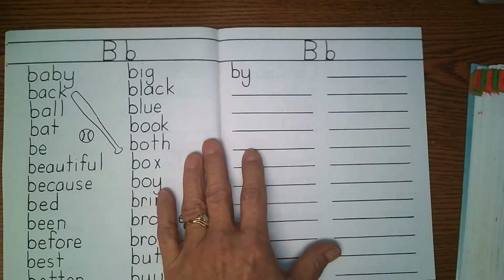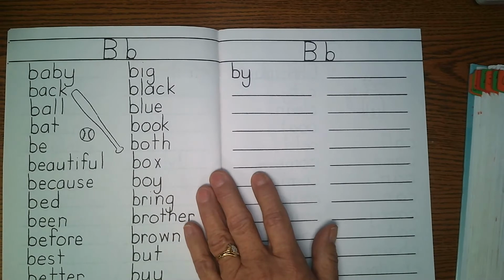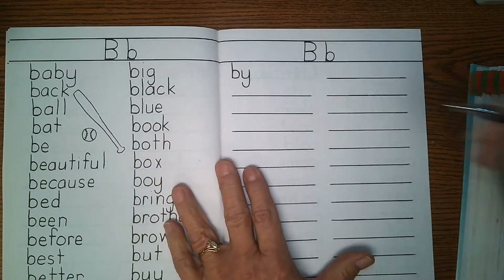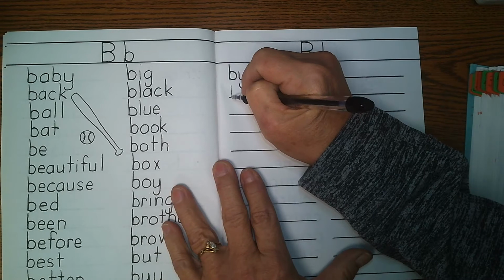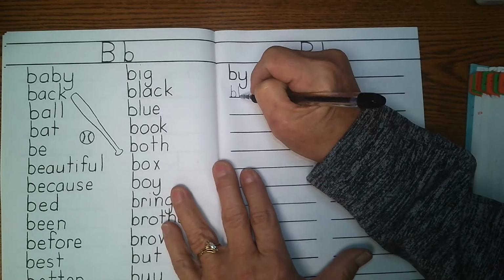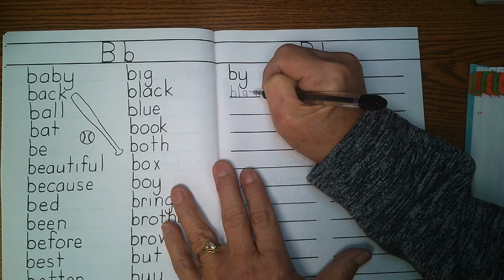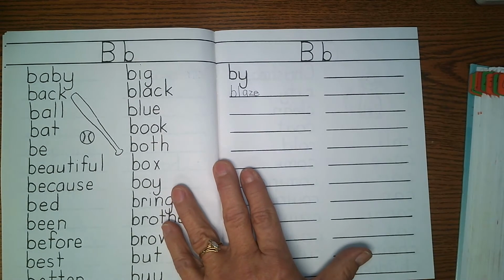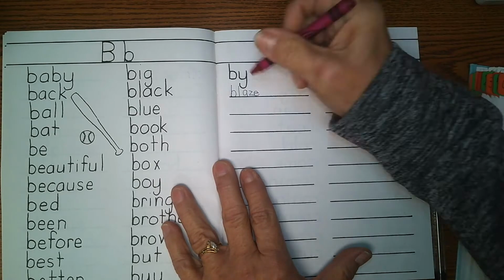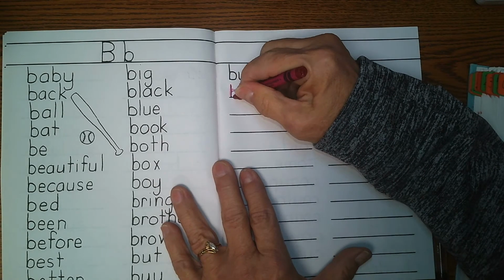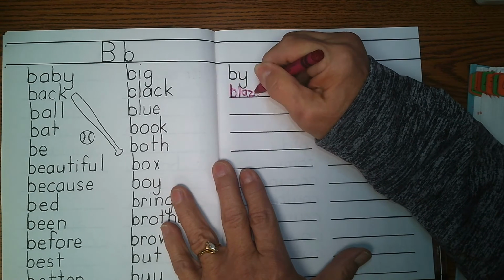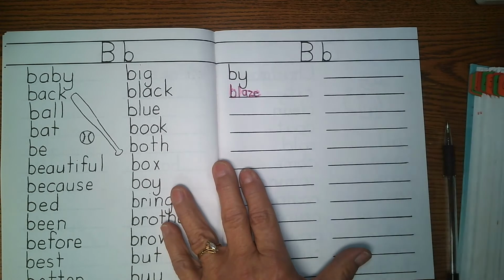On the B page, we have the word blaze. The firemen put out the blaze. And I look over here, bull, but there's no word blaze. B-L-A-Z-E. I'm going to go ahead and trace the word B-L-A-Z-E.